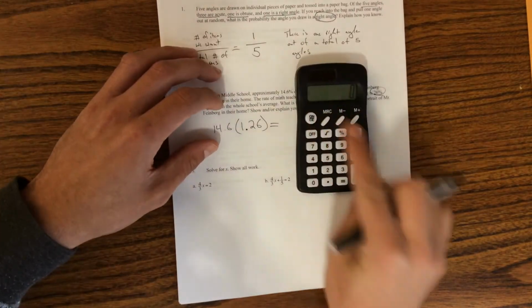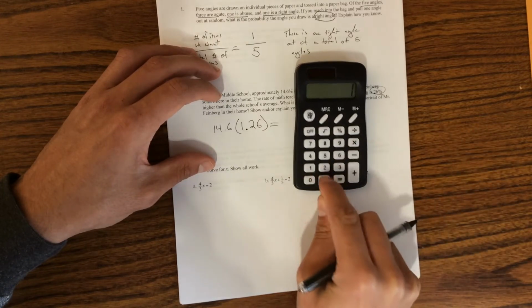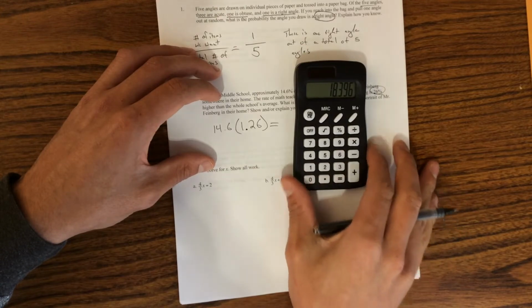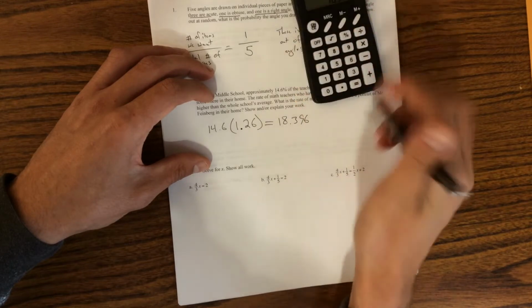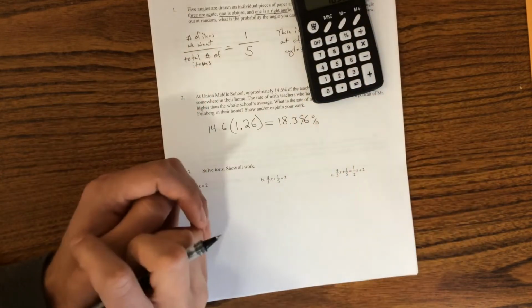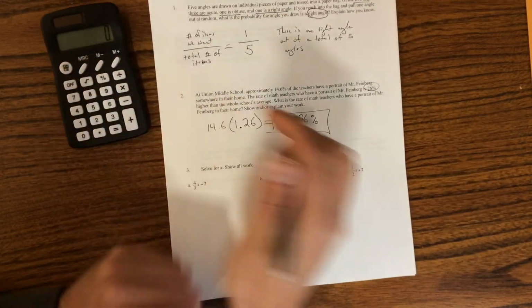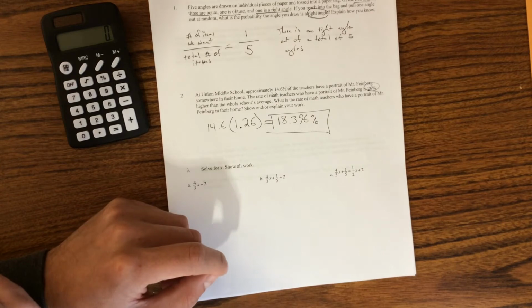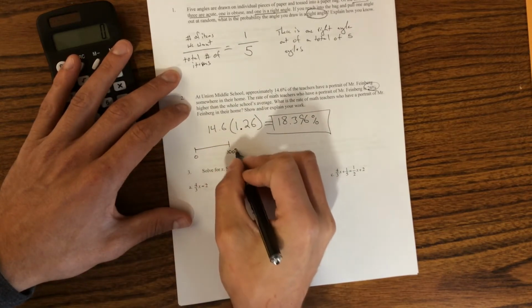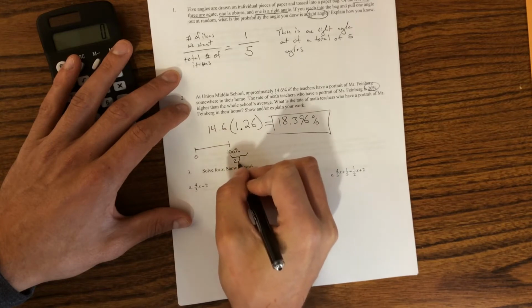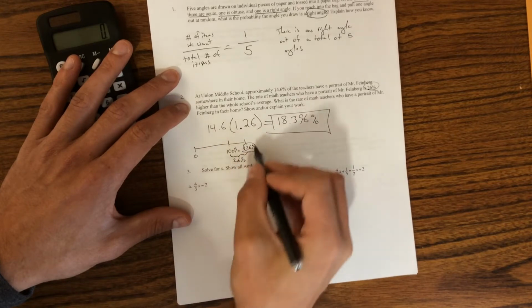We'll go ahead and use our calculator here. So we have 14.6 times 1.26, and we get 18.396. And it is a percent, remember, because we're talking about the percentage of math teachers. We'll just leave it right there, and we showed our work. You could show me a number line if you wanted to show the increase, from 0 to 100%. And then if I go up 26%, I end up at 126%, and that's my multiplier right there.